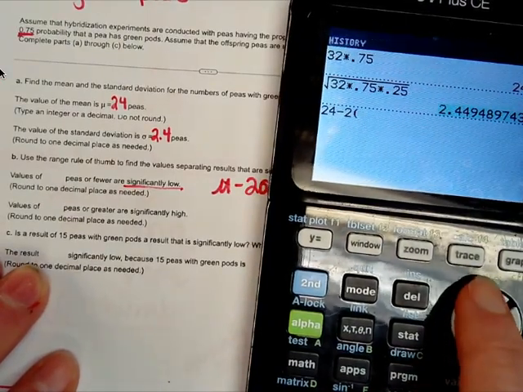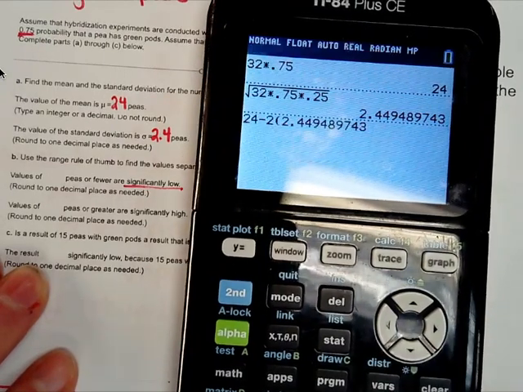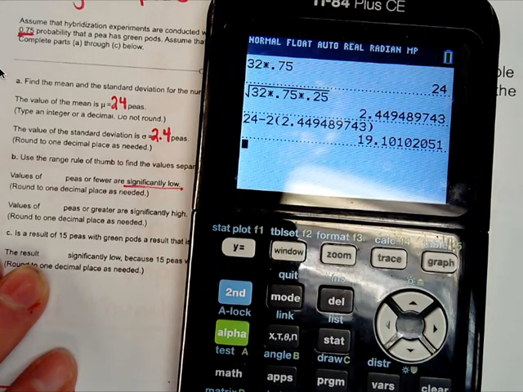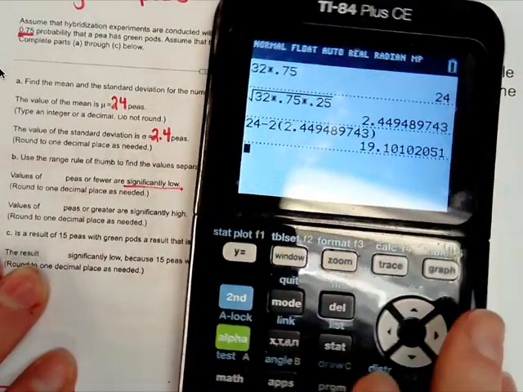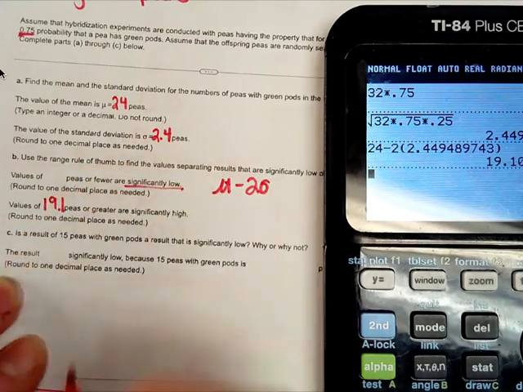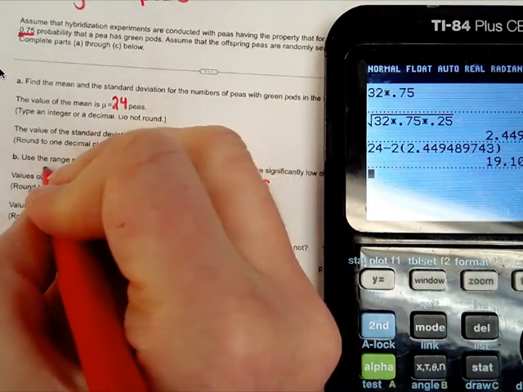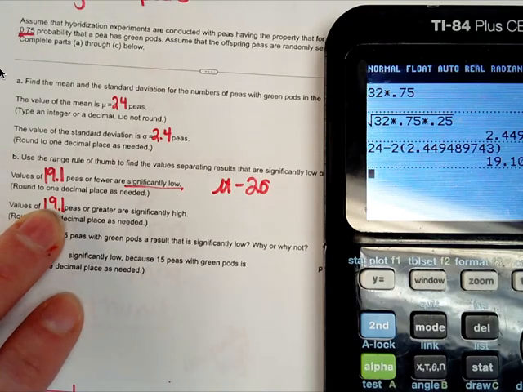I'm going to go up and grab this so that I'm not rounding anything, just to be sure. So I scrolled up and pushed enter to bring this down into my parentheses, close parentheses. So the value of 9.1, oh, I put it in the wrong spot. Let me erase this one.